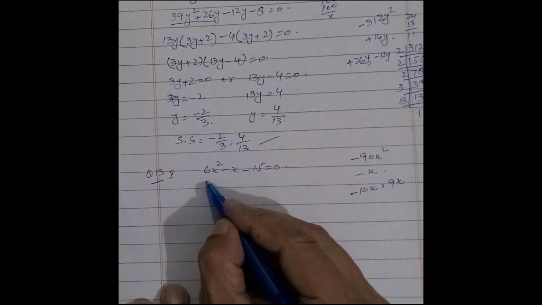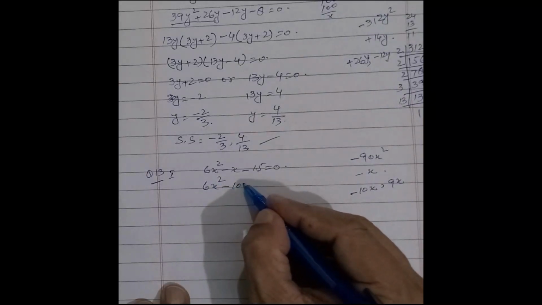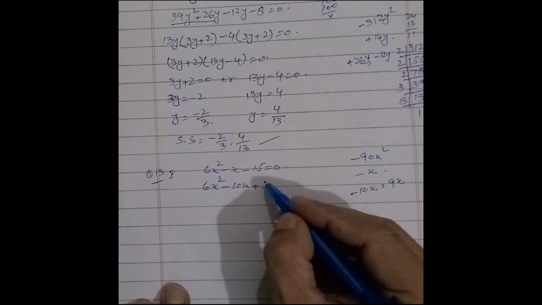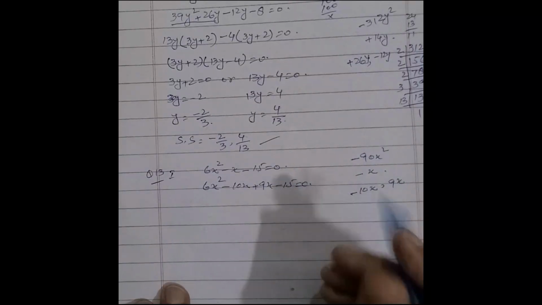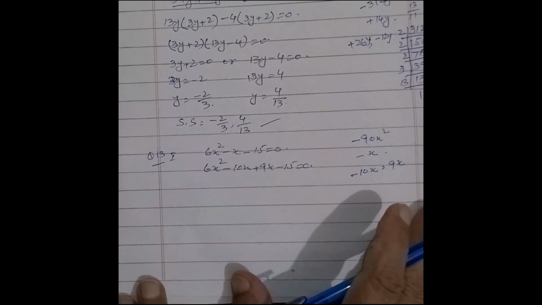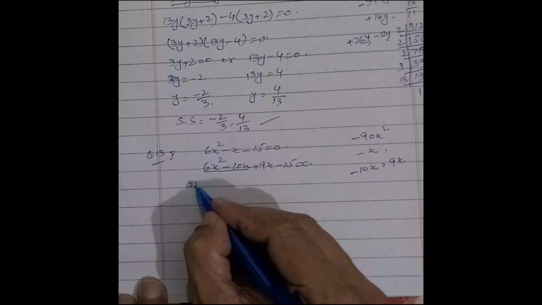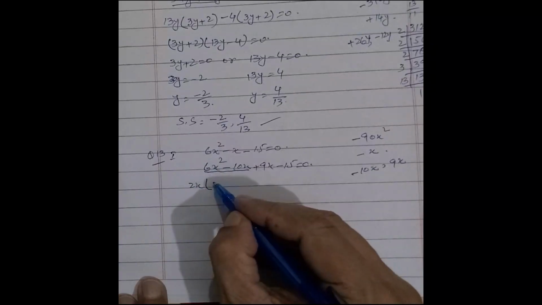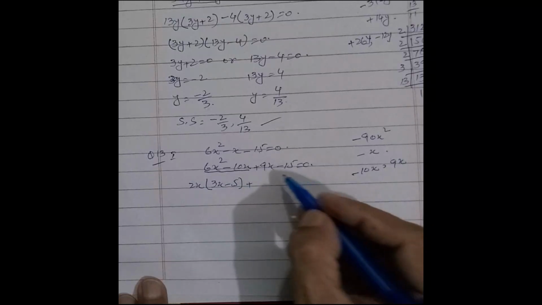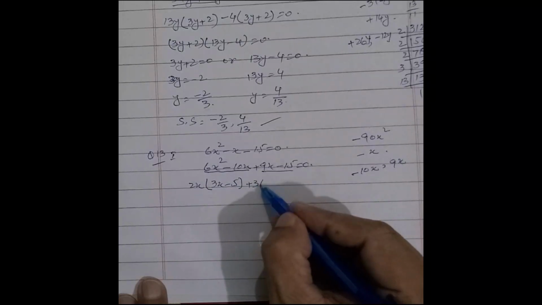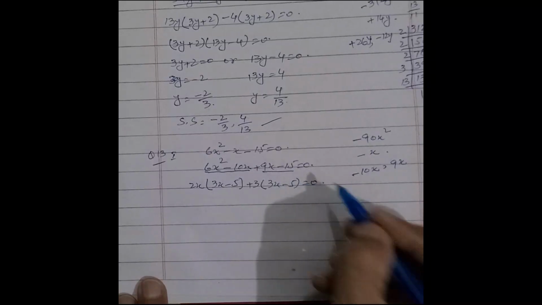Put these values: 6x square minus 10x plus 9x minus 15 is equal to 0. Simplify these values. Take common 2x, the remaining value is 3x minus 5, plus take 3 common, it is 3x minus 5 is equal to 0.